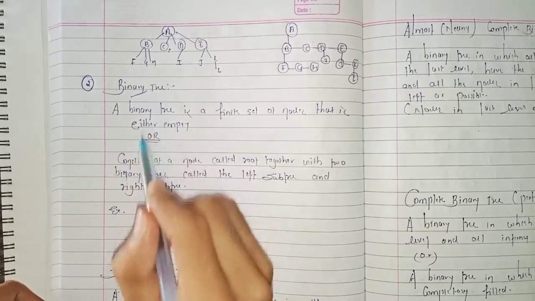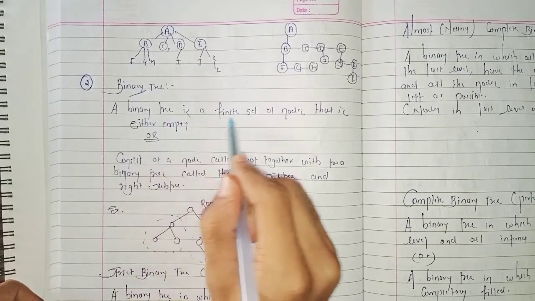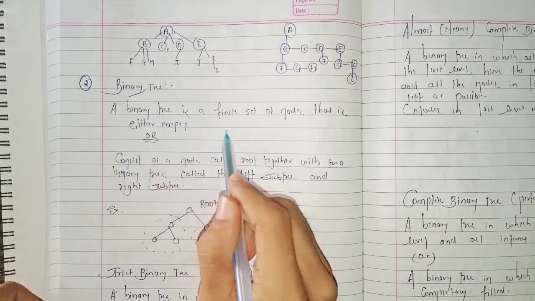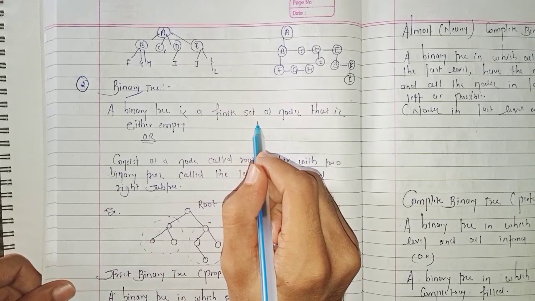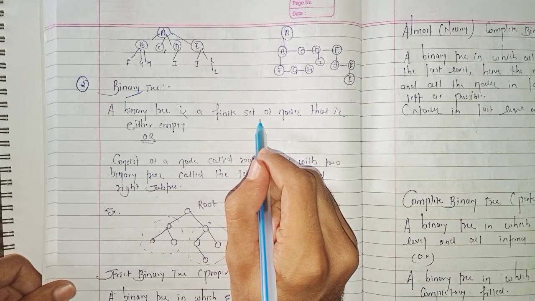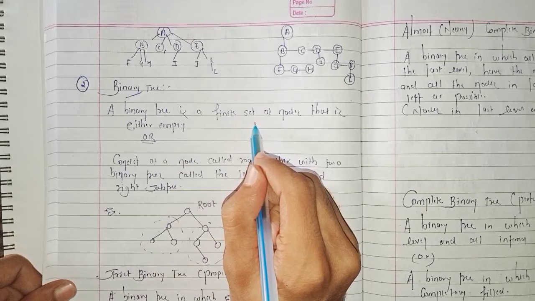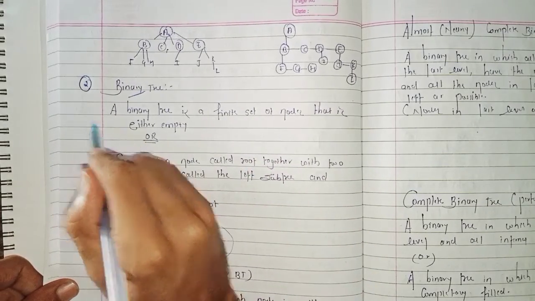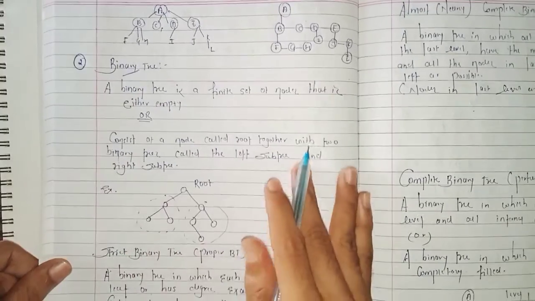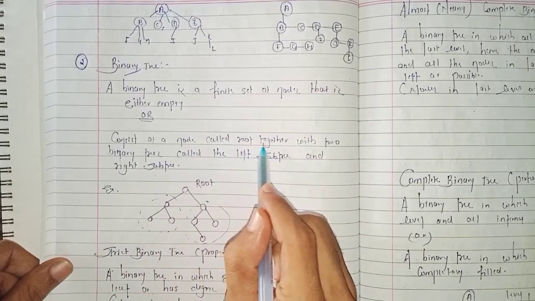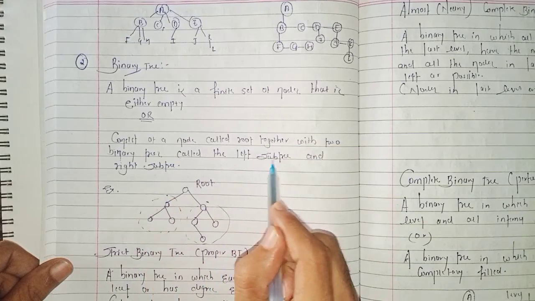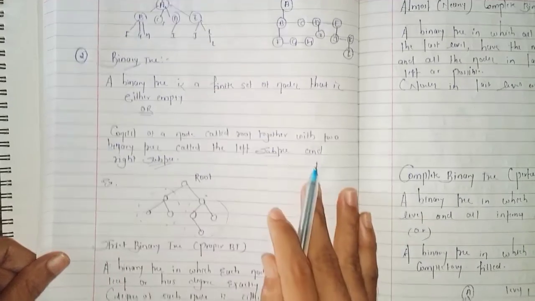So first one is the binary tree. A binary tree is a finite set of nodes that is either empty. What does it mean? Let us suppose there is no node, that means there's nothing. Still it will be considered a binary tree. Or it consists of a node called the root node with two binary trees called the left subtree and the right subtree.